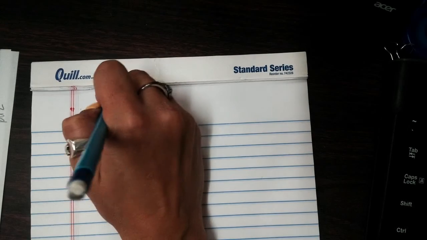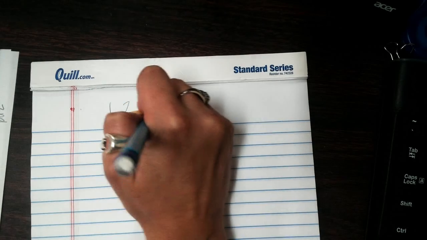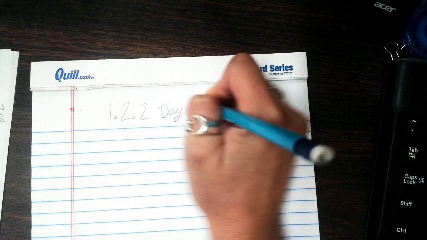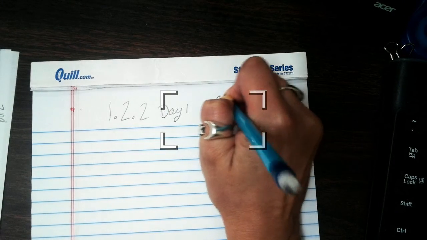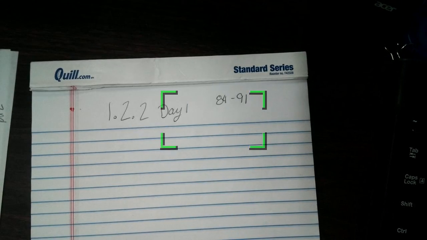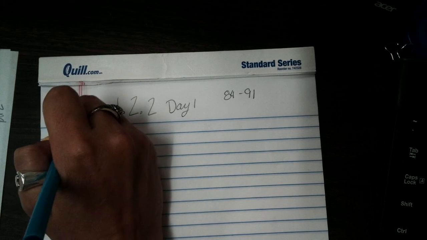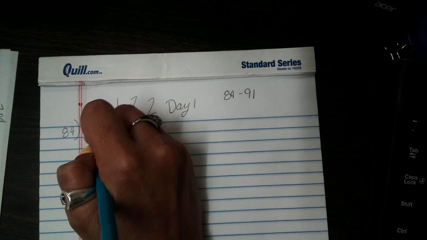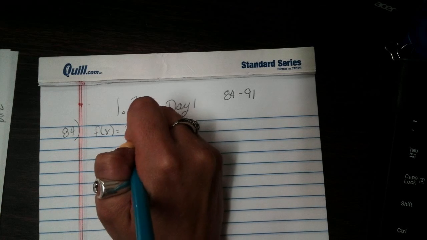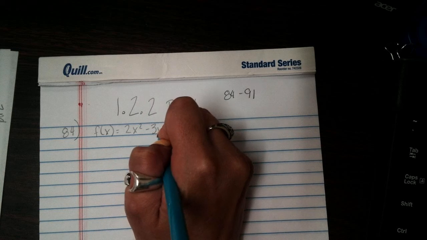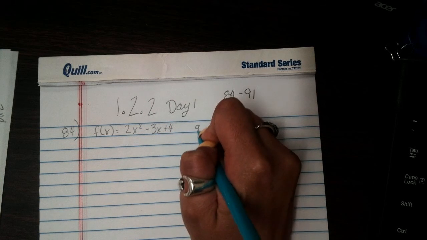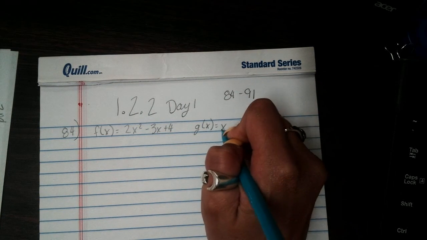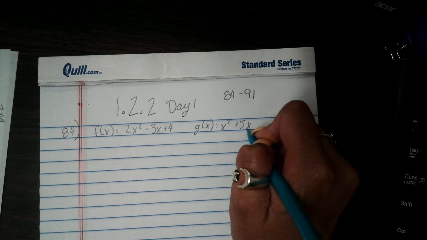Okay, so we are going to be going over the answers for the 122 day 1 homework, which was numbers 84 through 91. So first thing we're going to do is start with number 84, and it says use any method to find the points of intersection of f of x equals 2x squared minus 3x plus 4 and g of x equals x squared plus 5x minus 3.